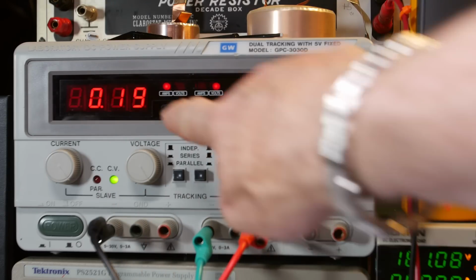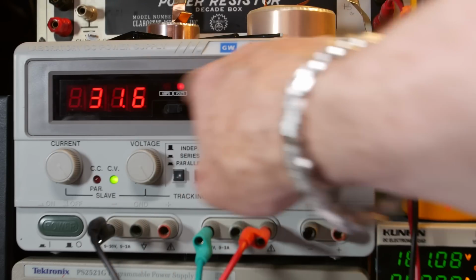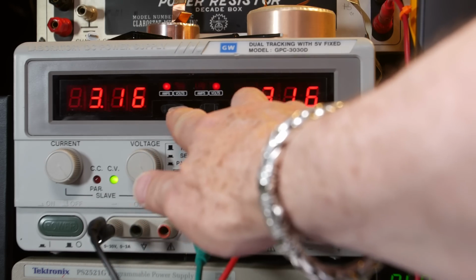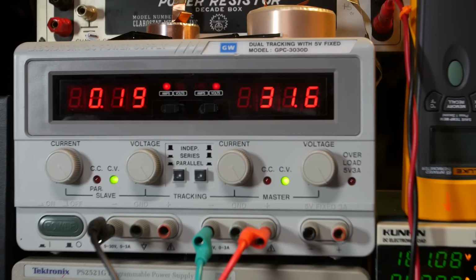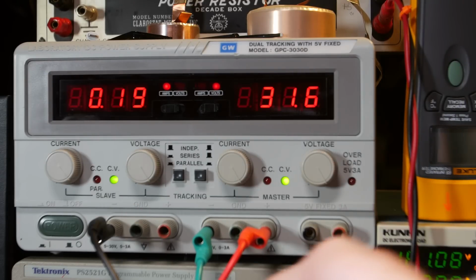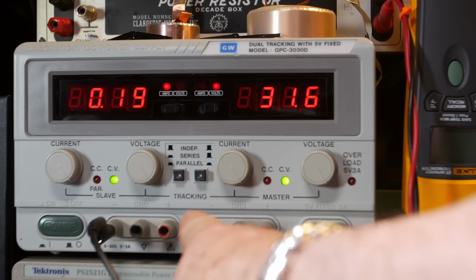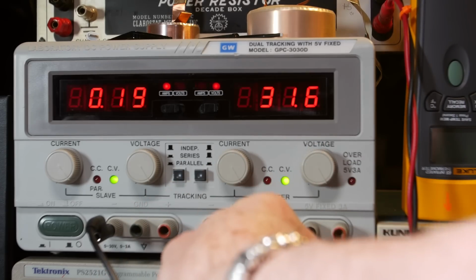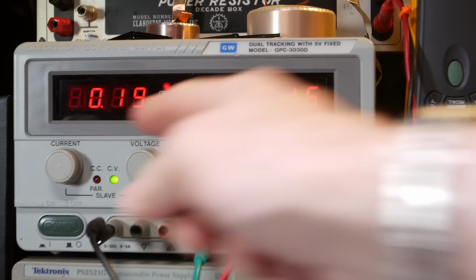That way, I can see the voltage on each one. I can see it's plus minus 31.6 volts, but I'll monitor the current on one side and the voltage on the other. It connects these two internally, the plus minus, so that's my center point, and this is my plus voltage, my minus voltage.